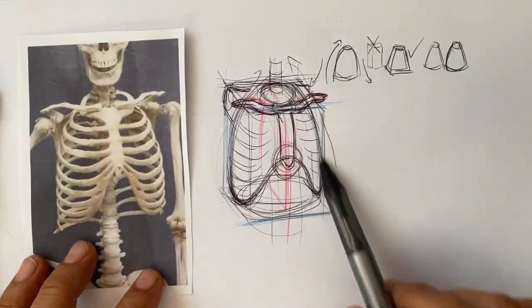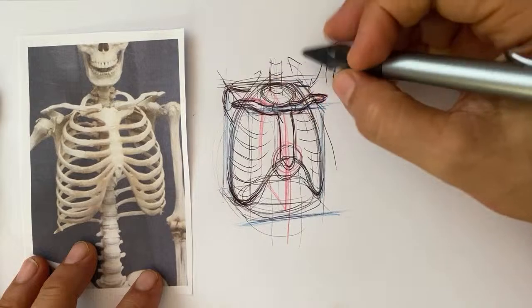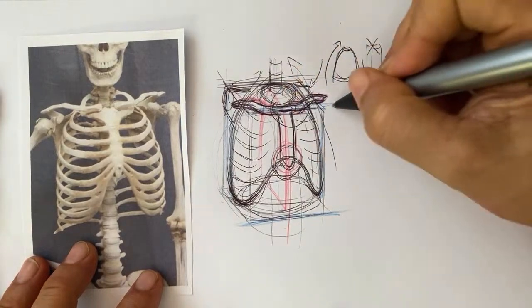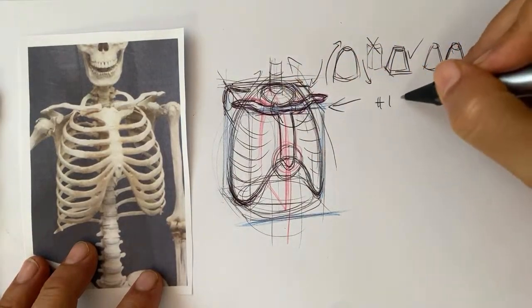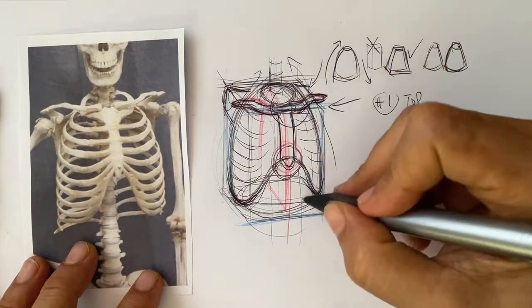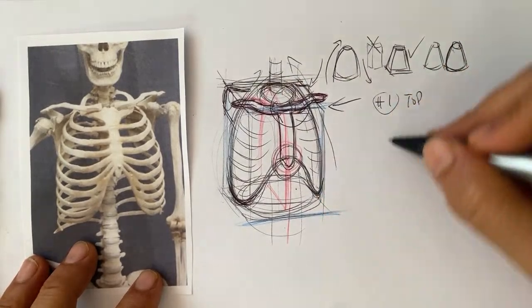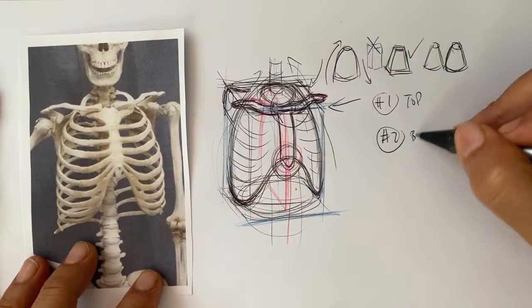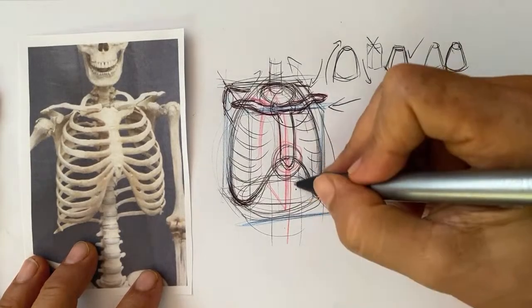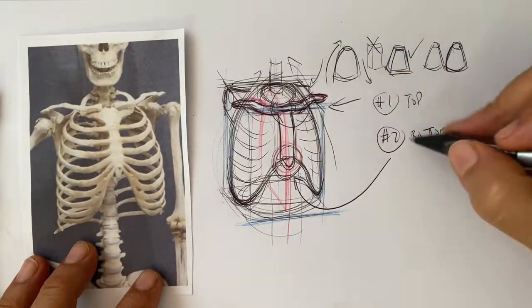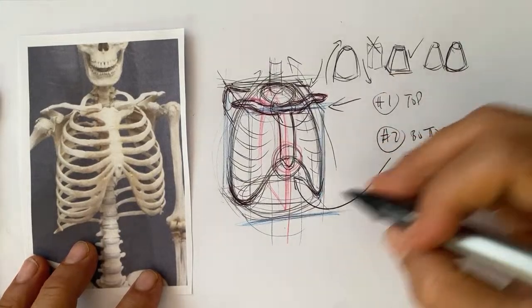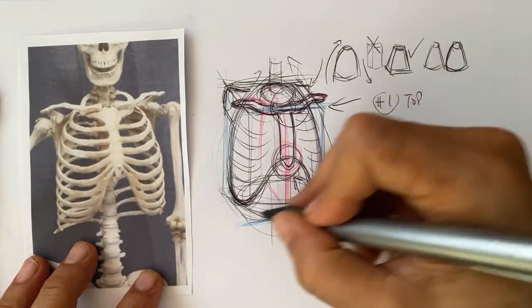So we need, number one, the top. Number two, the bottom. And the bottom is made up of 2A and 2B.